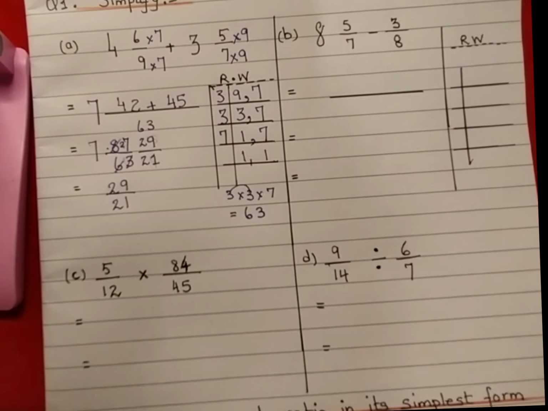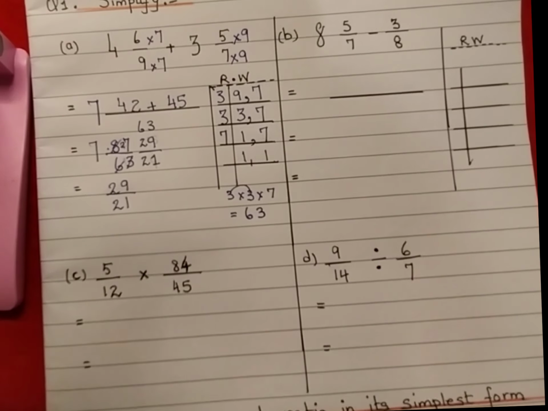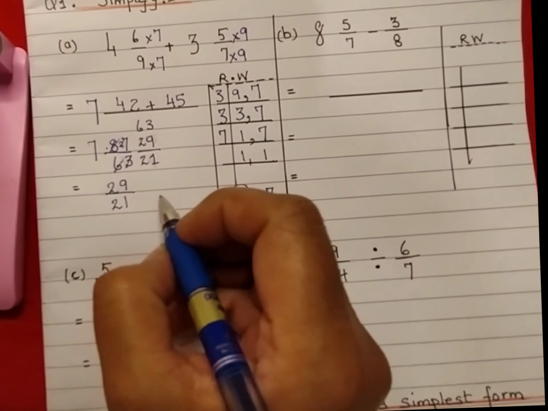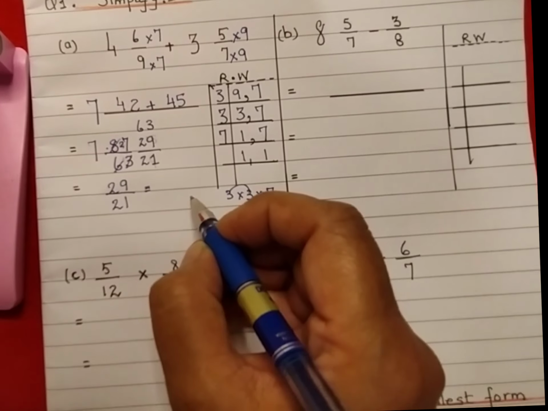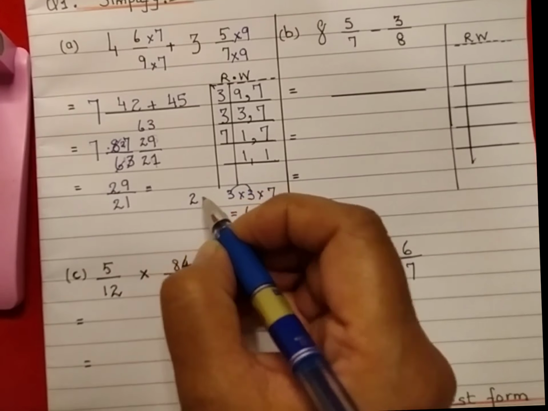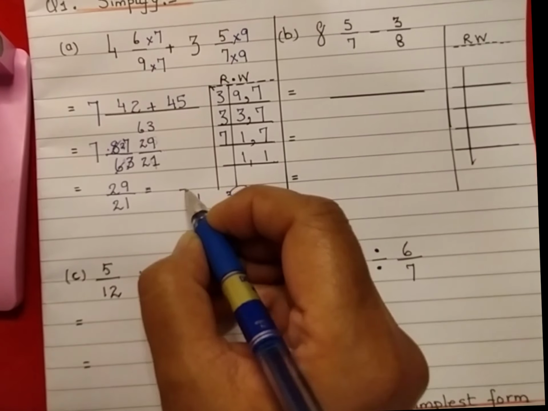It's an improper fraction. So when you see an improper fraction, what do you change this fraction into? An improper fraction into a mixed fraction. So I will write down my denominator will remain as it is.